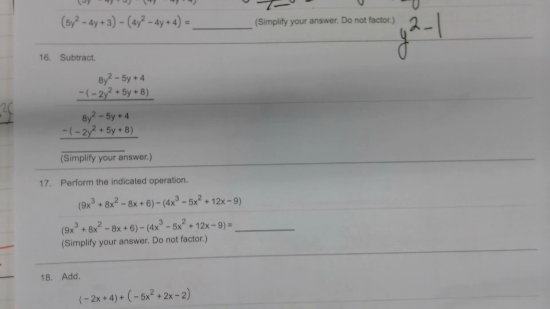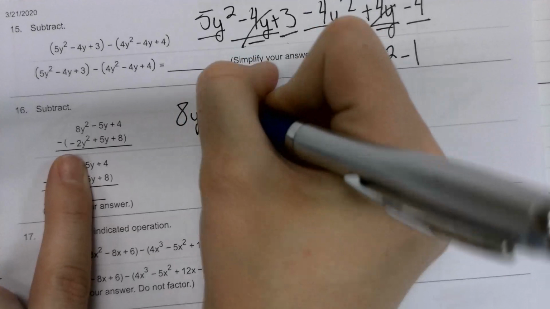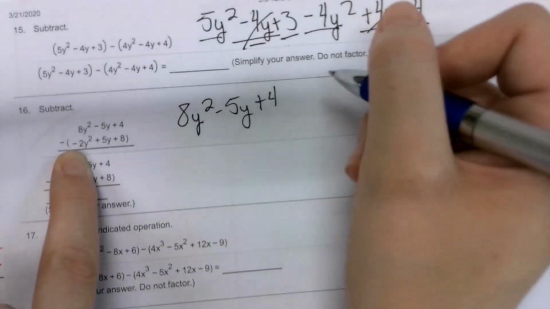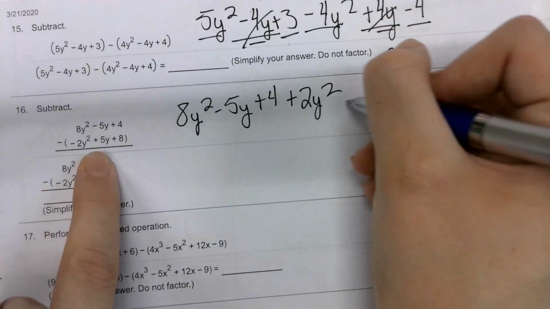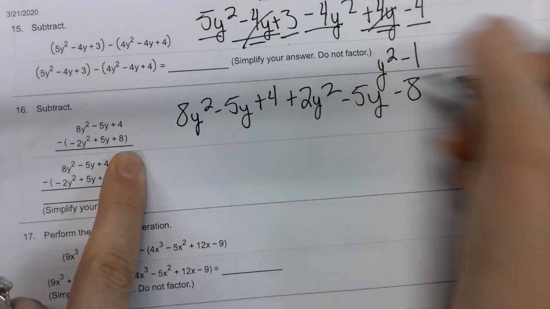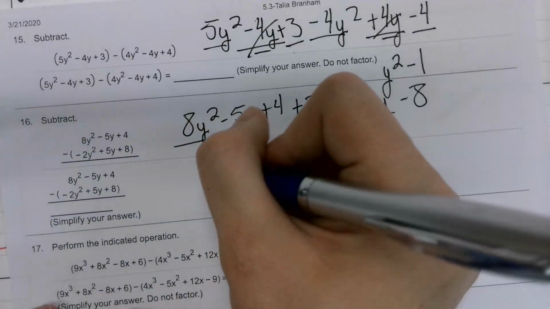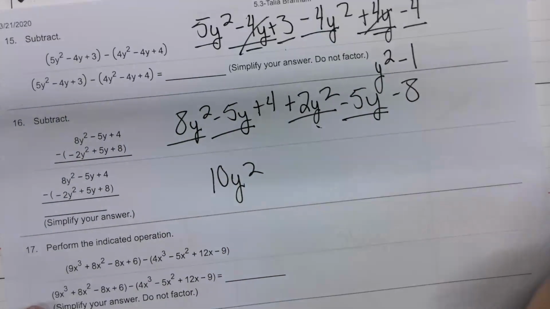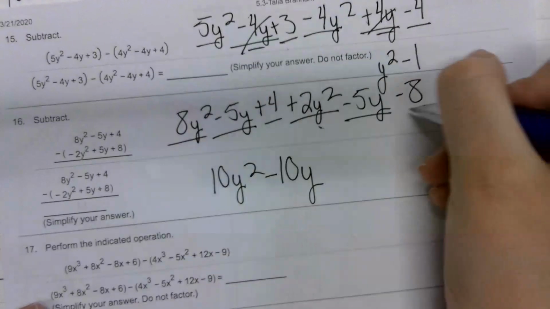Okay, I hate when they write them like this, so I'm going to rewrite it. 8y squared subtract 5y plus 4. Now I'm changing signs, so a negative times negative plus 2. Negative times a positive. Negative times a positive. Combine. 8y squared plus 2y squared would be negative 5y subtract 5y. 4 subtract 8.